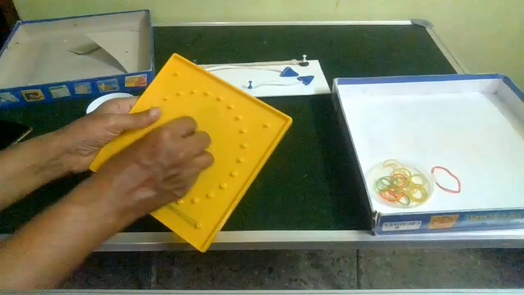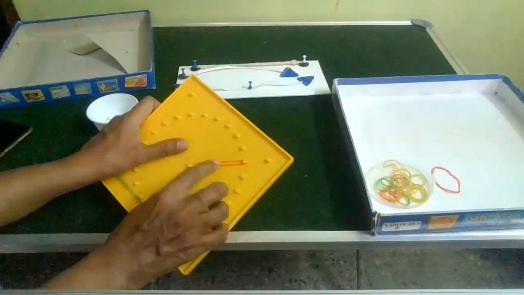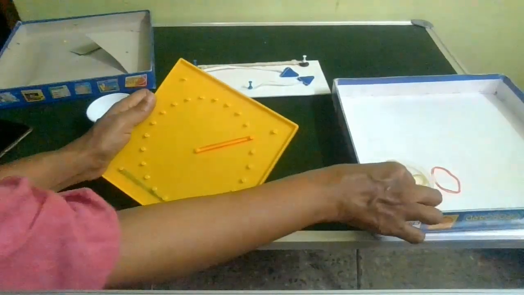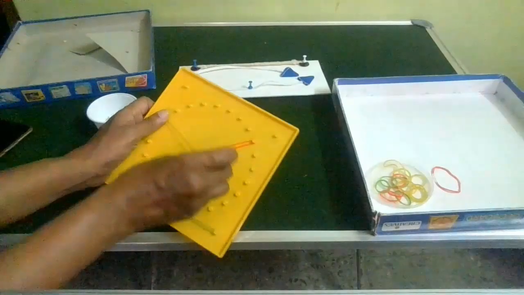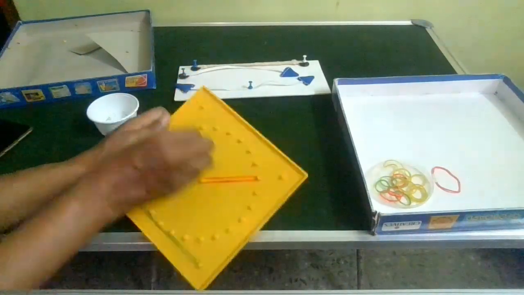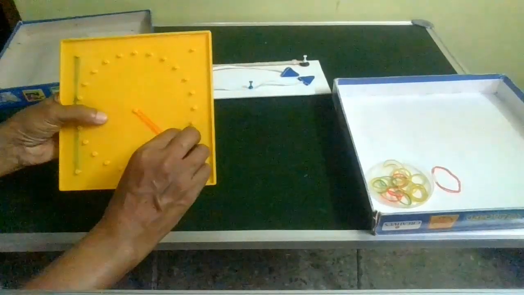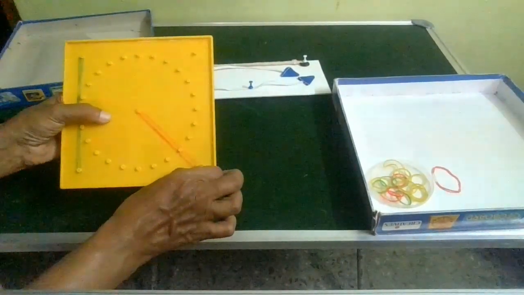So the child could explore and see what a radius is. Now the radius is a line segment which cannot be extended beyond the circle.